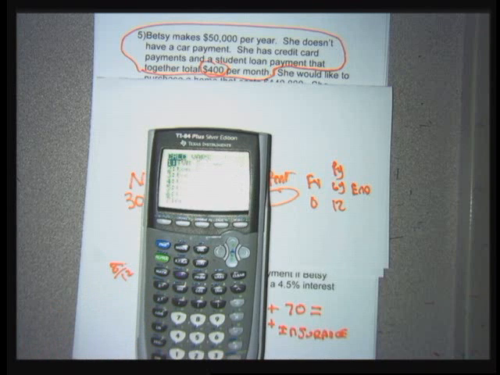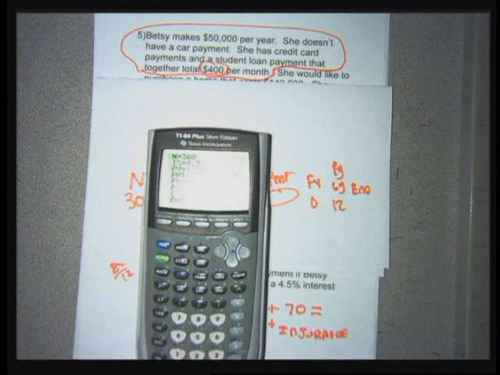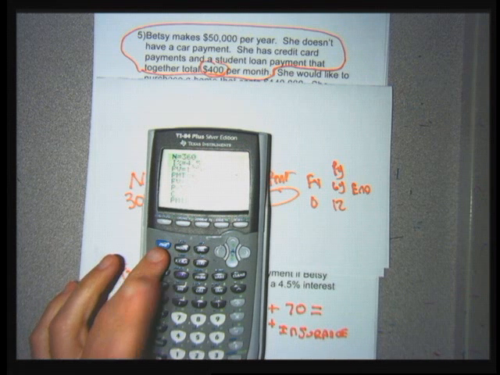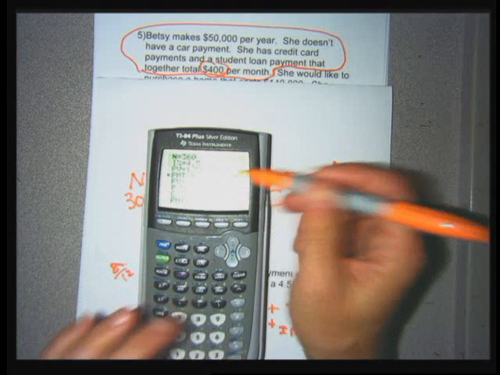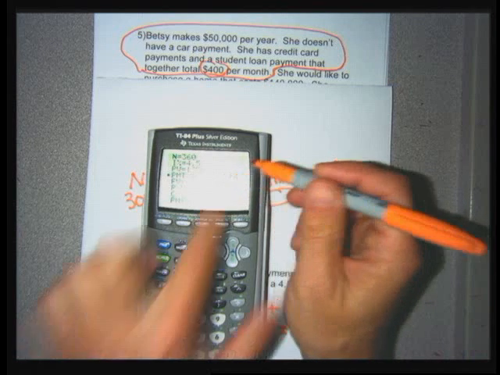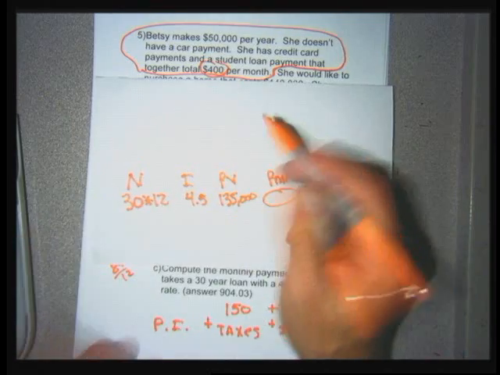So I'll go finance, enter, 30 times 12 for the N, 4.5 for the I. Currently, it's like 3.875 for a 30-year loan. So I probably wrote these problems last semester, and interest rates have come down quite a bit. My PV is still okay. My FV, my PY, and my CY are still okay. I'm going to cursor, so my cursor's flashing on the payment, hit my green alpha and enter, and I get 684, and I'm going to round that to 0.03.